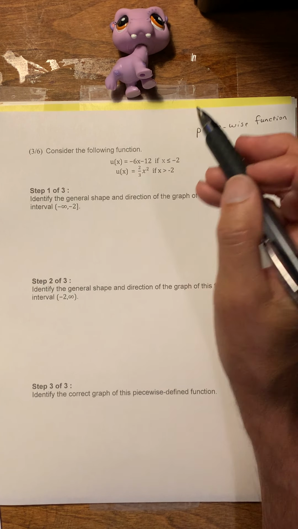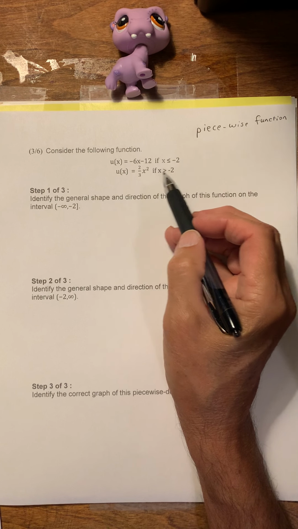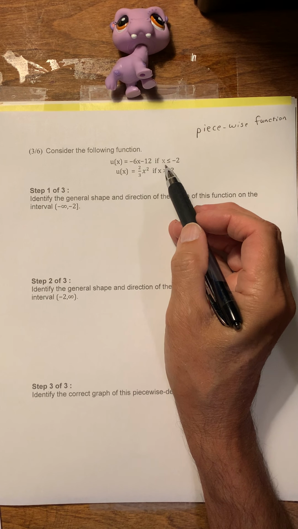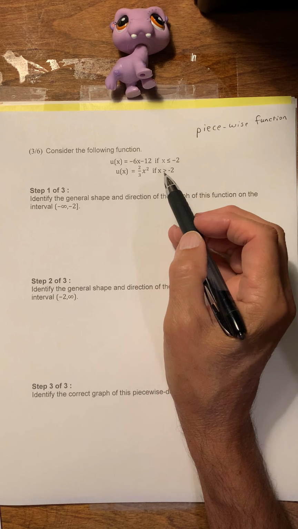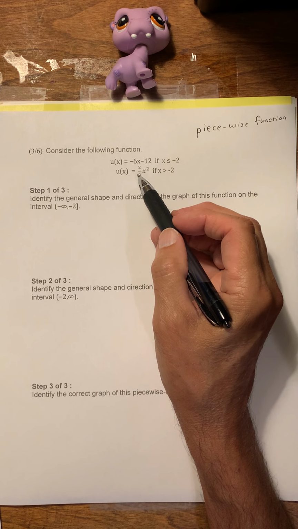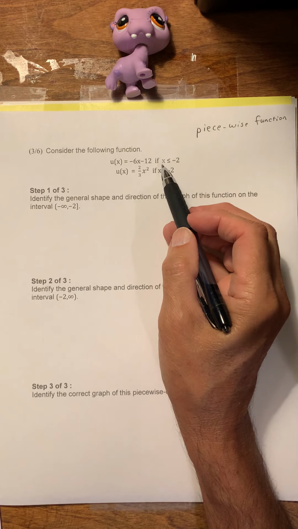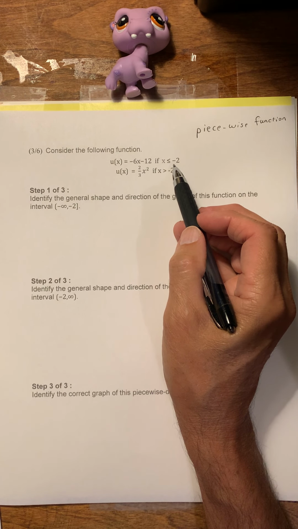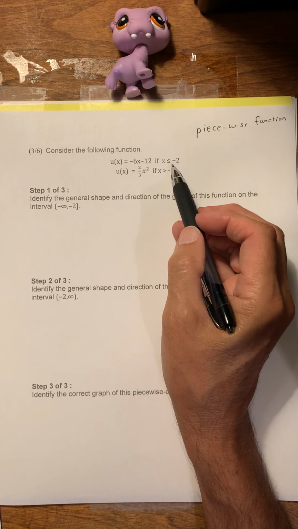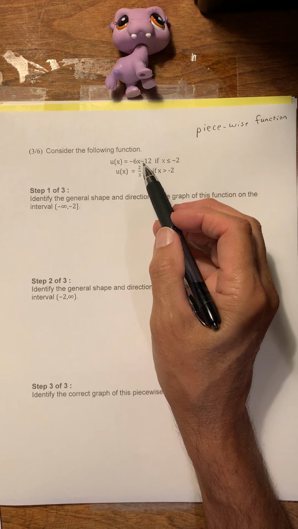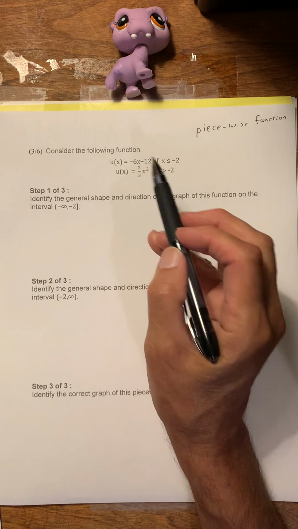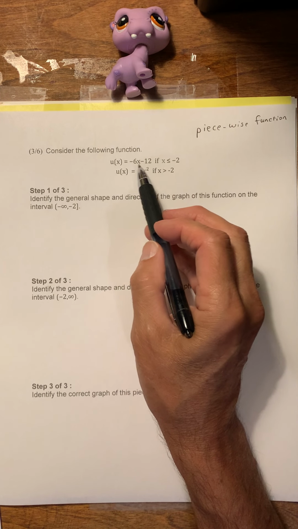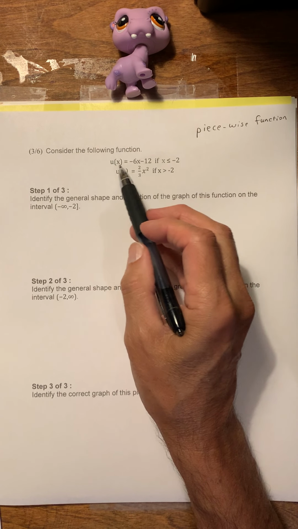All right, but get this straight. These qualifiers on the right tell you exactly when the function looks like this and when the function looks like that. For instance, if the x you pick is less than or equal to -2, something like -2, -3, -4, -5, -20, -20,000, then this is how you find the y, right here.